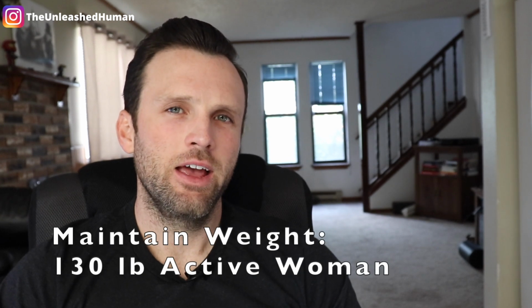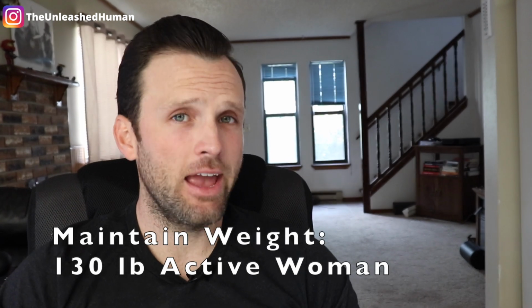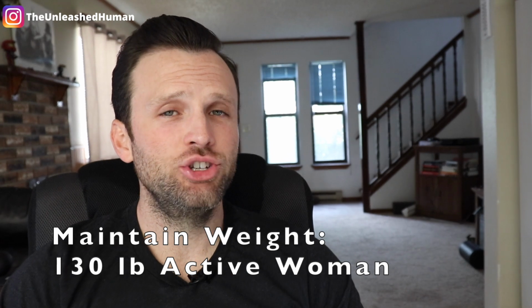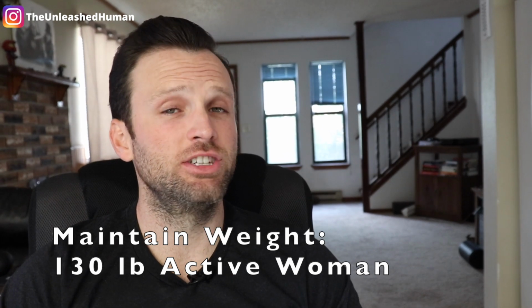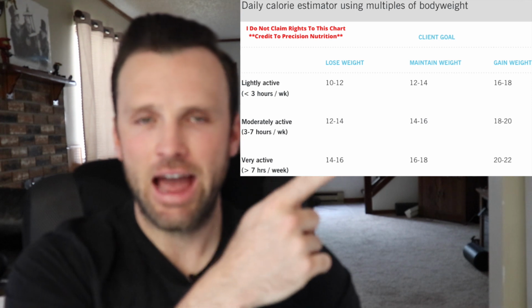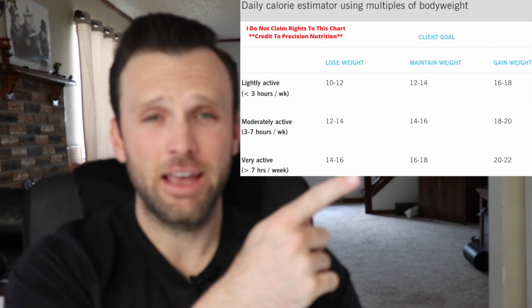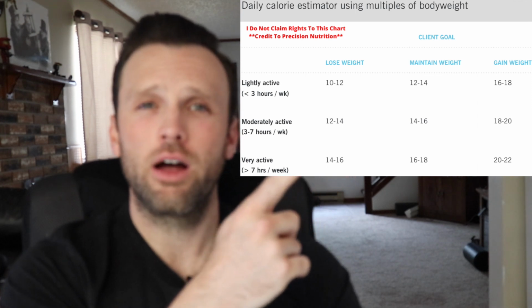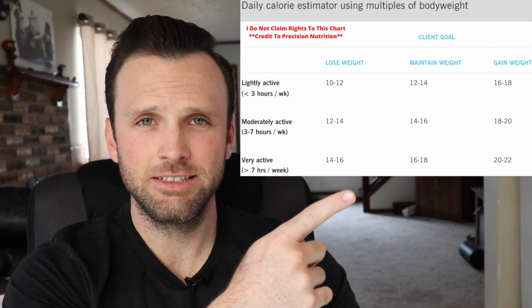Now let's take a woman who weighs 130 pounds and she wants to maintain her current weight, and she's a pretty active person. She's not very active, but she is active nonetheless. So look at our chart. If we see over here that she is an active woman and she wants to maintain, we want to use the multiplier 14 through 16.